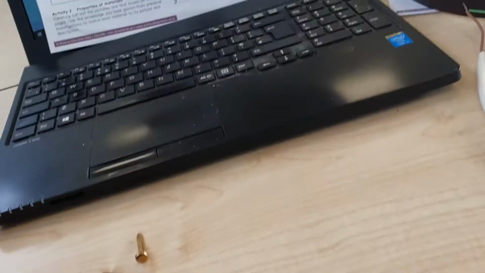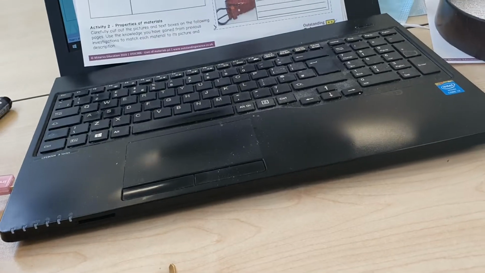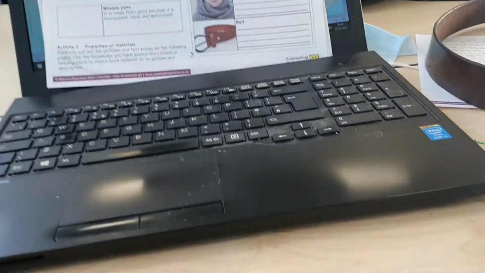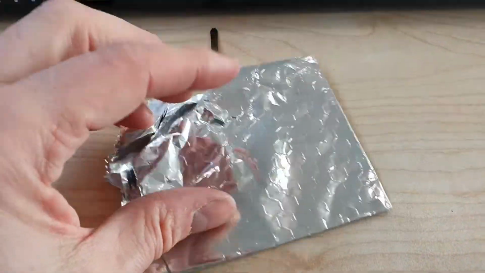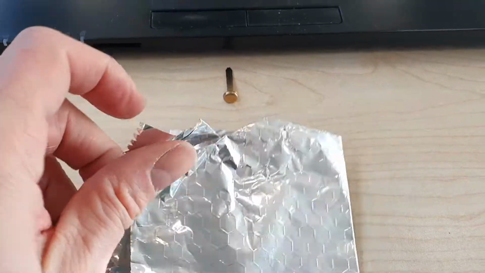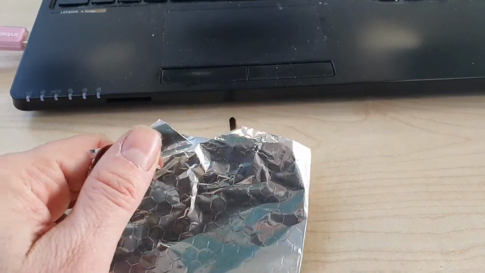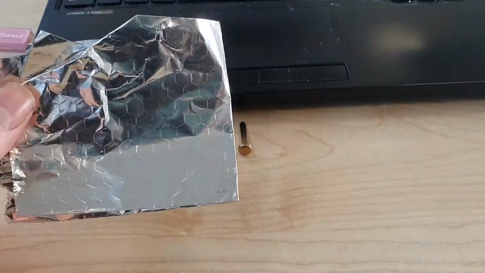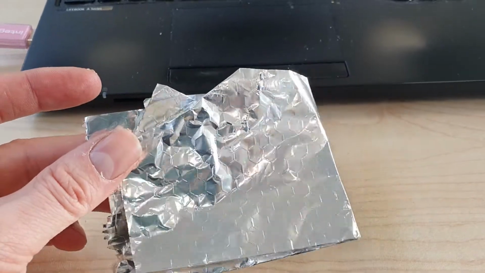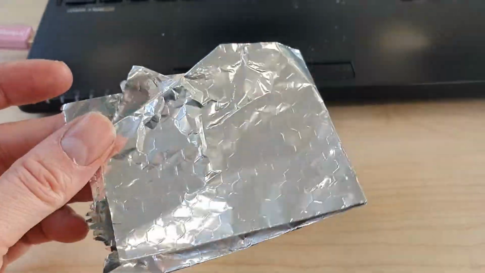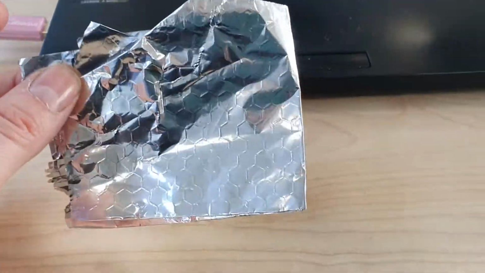From the last lesson, we looked at aluminium, and this is a foil. You can see it actually bends. It's very flexible, isn't it? So it's good for wrapping, and also it can be a good insulator because it can keep heat in. So it's quite important.